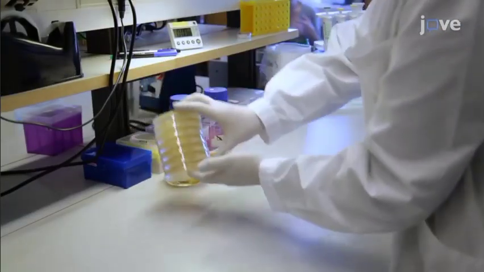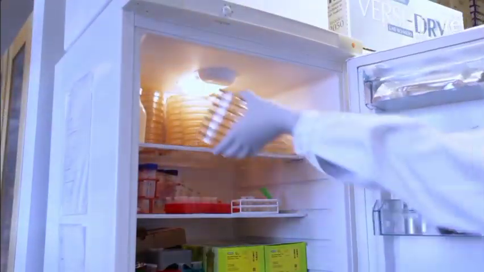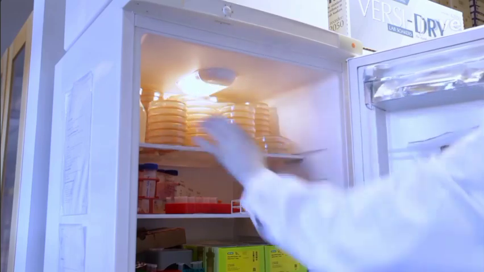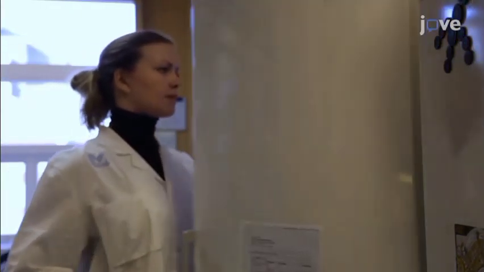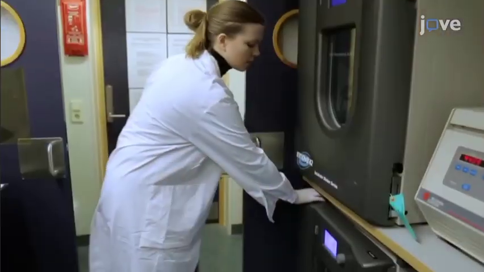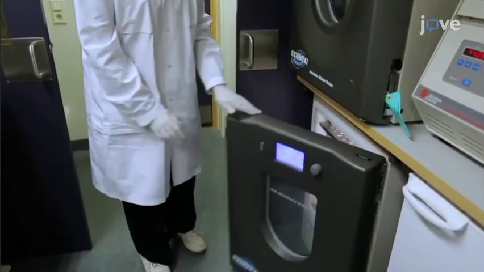Once set, the culture plates can be stored at 4 degrees Celsius for several days if needed, upside down to minimize condensation. Transfer the Petri dishes from the 4 degrees Celsius refrigerator to a 37 degrees Celsius incubator 1 hour before the assay.